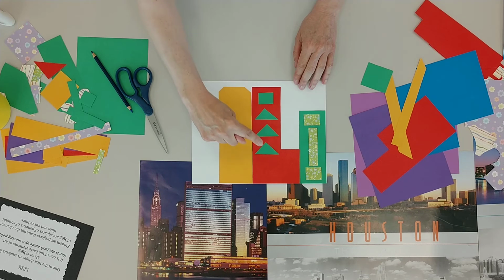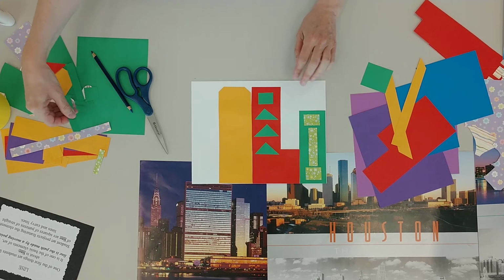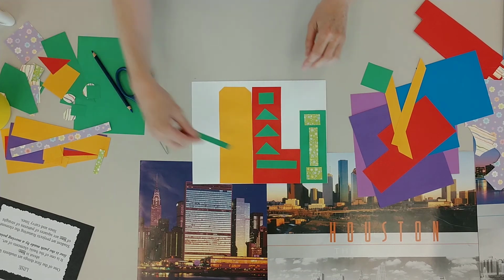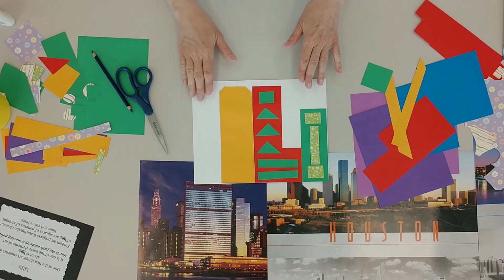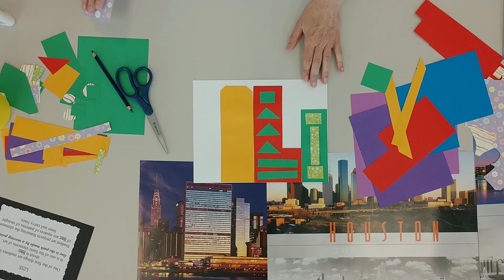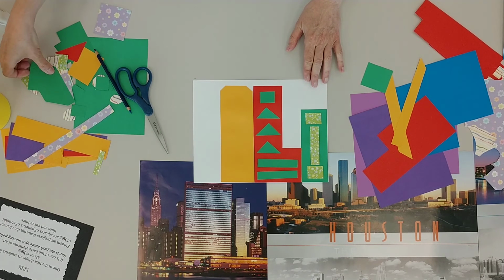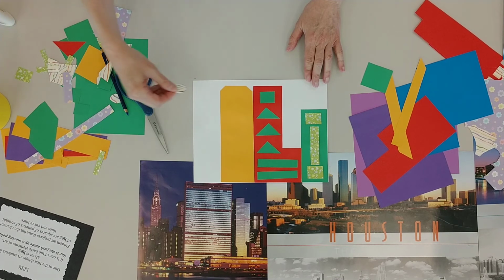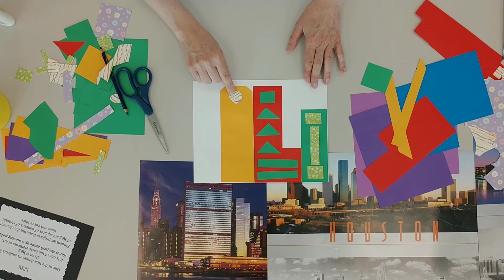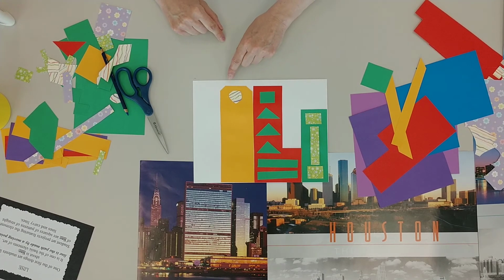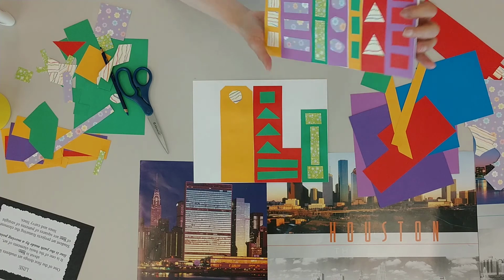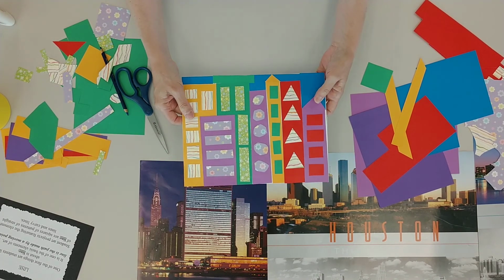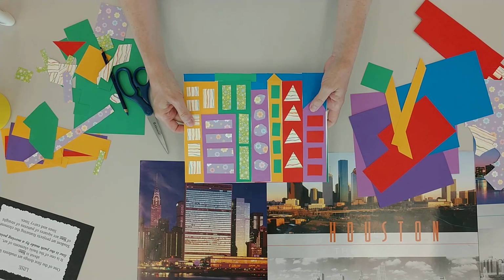So then I would glue those down, and maybe I would put some going this way. And I think I had some circular type windows on this collage here, and I just cut it with my hand, so it's not a perfect circle, but I like it that way. I like it kind of kooky.